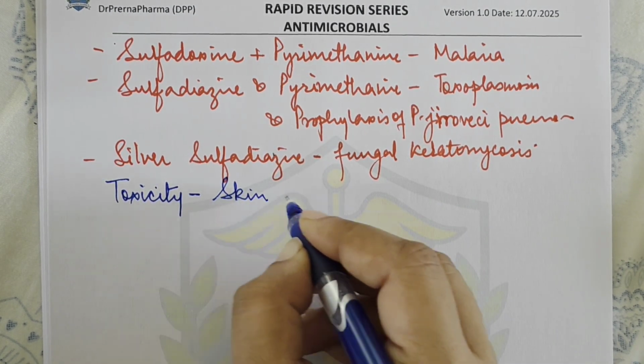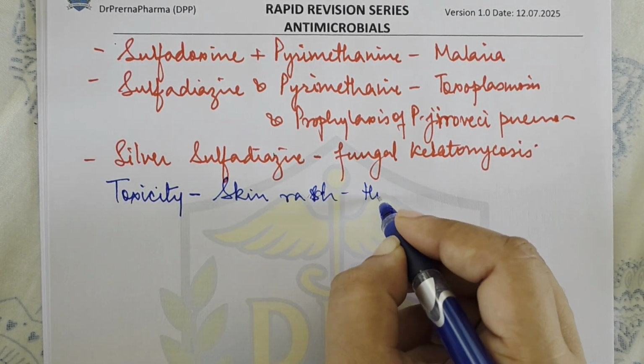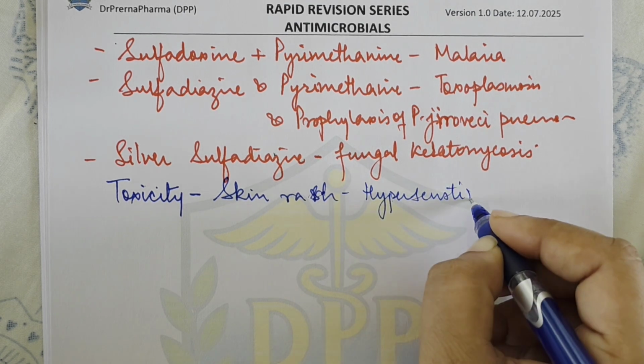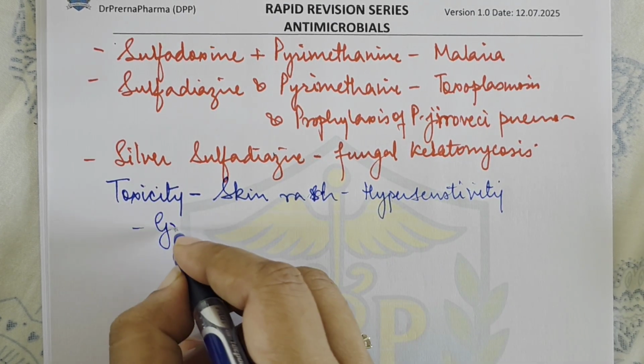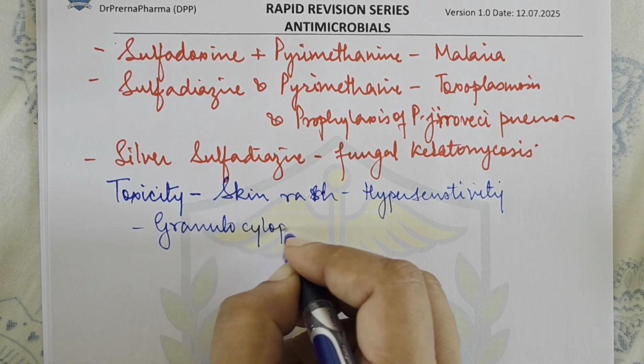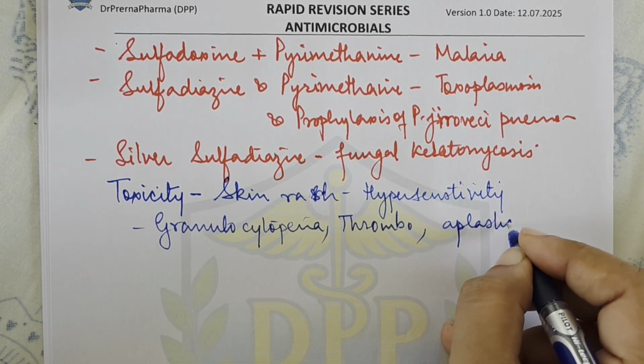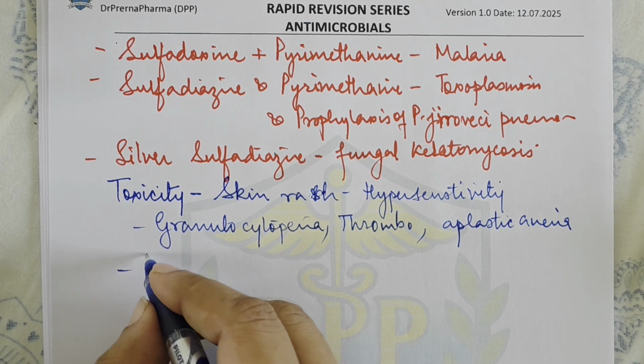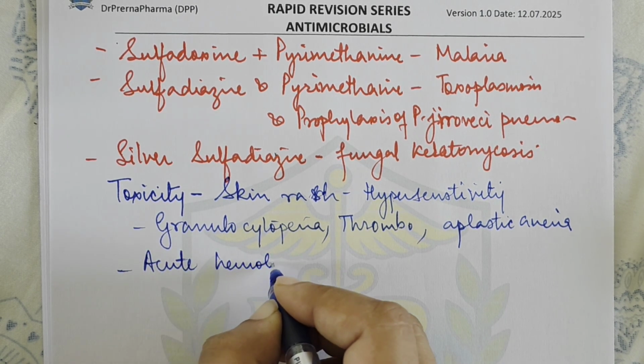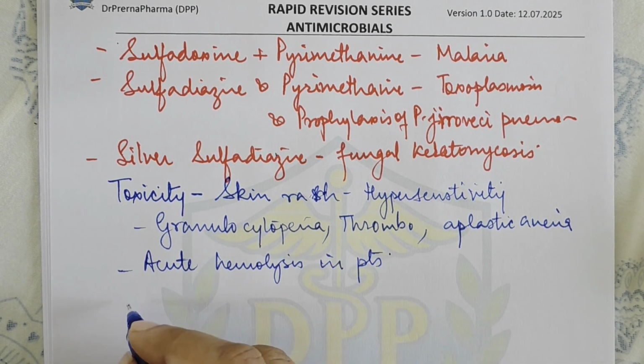In this, skin rash can happen because of the hypersensitivity. They cause granulocytopenia, thrombocytopenia, and aplastic anemia. They can cause acute hemolysis in patients with G6PD deficiency.